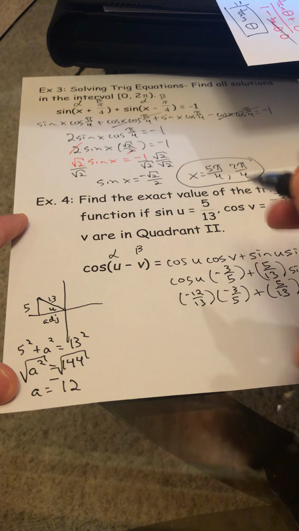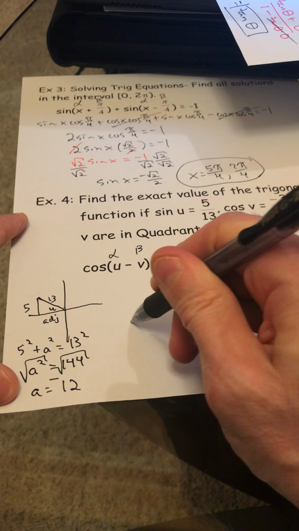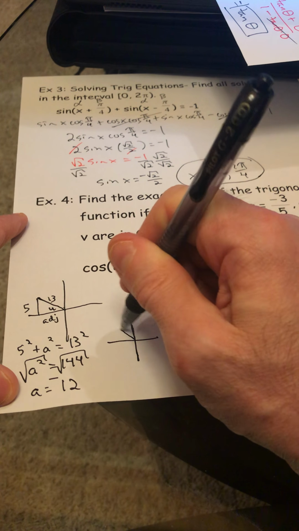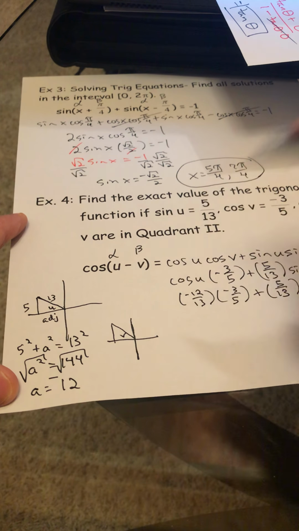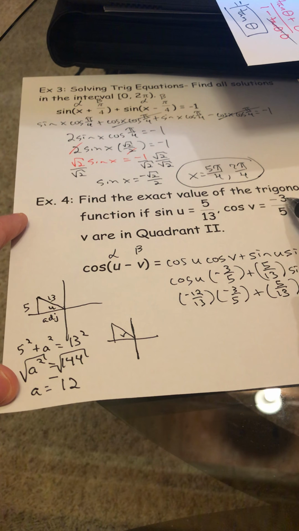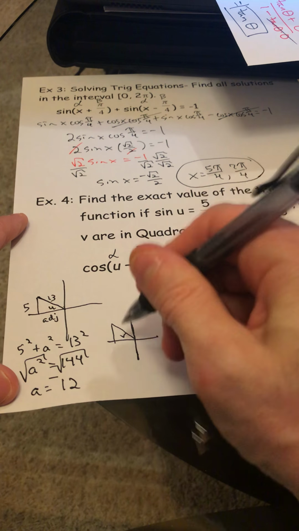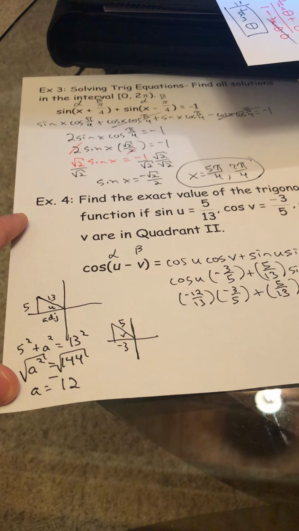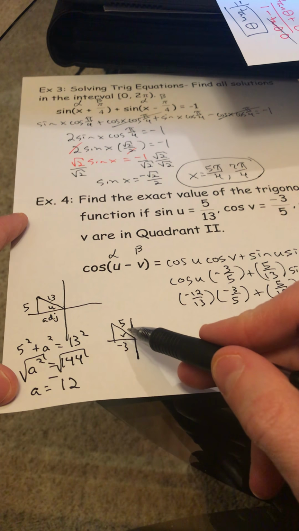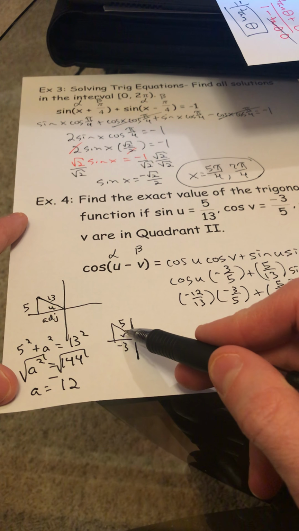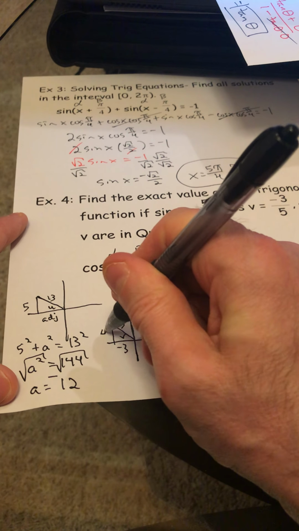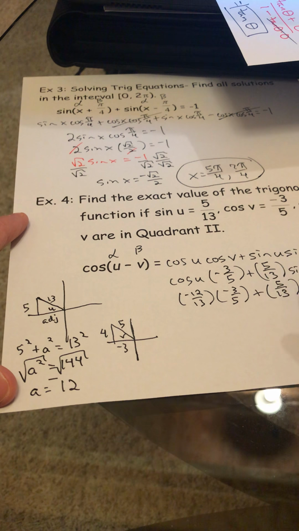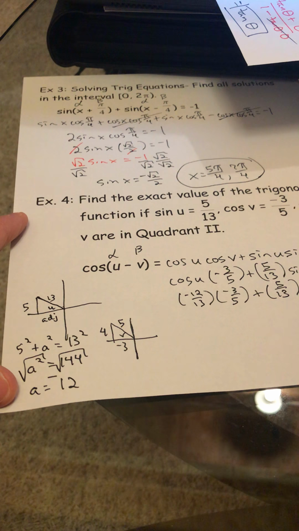It's going to work just like what we did a moment ago. Again, I'm going to set up my triangle in quadrant 2. Cosine is adjacent over hypotenuse, negative 3 over 5. This is a Pythagorean triple. I am not even going to set up Pythagorean theorem here. The opposite side is 4. So the sine of v is 4/5.